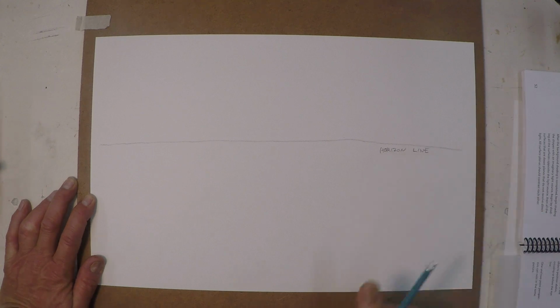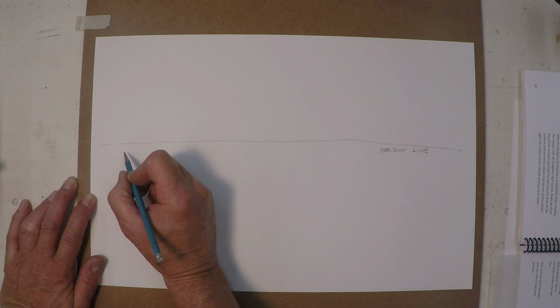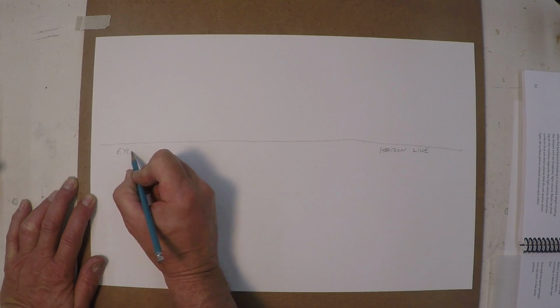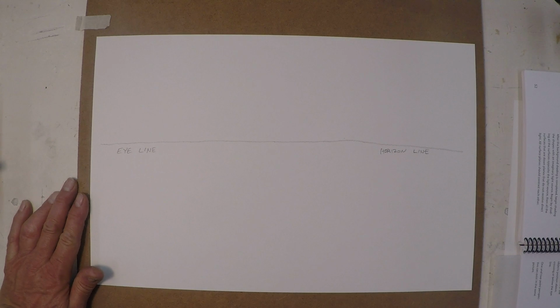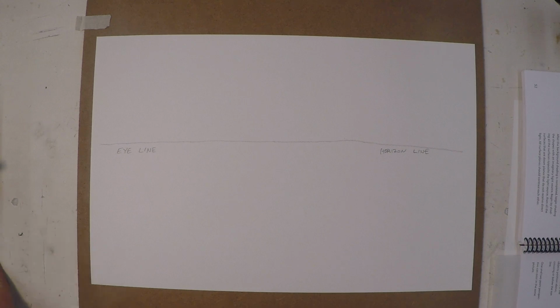It can also be called the eye line. Now, the reason it's called the eye line is because it is your point of view that you see. And so what you see is coming out of your eyes.